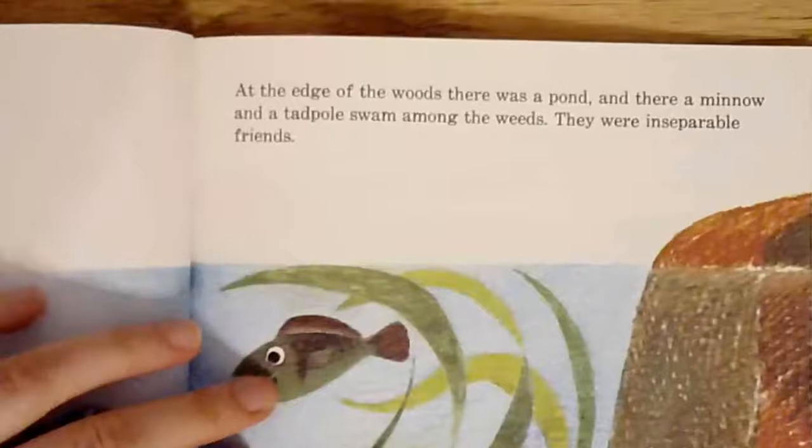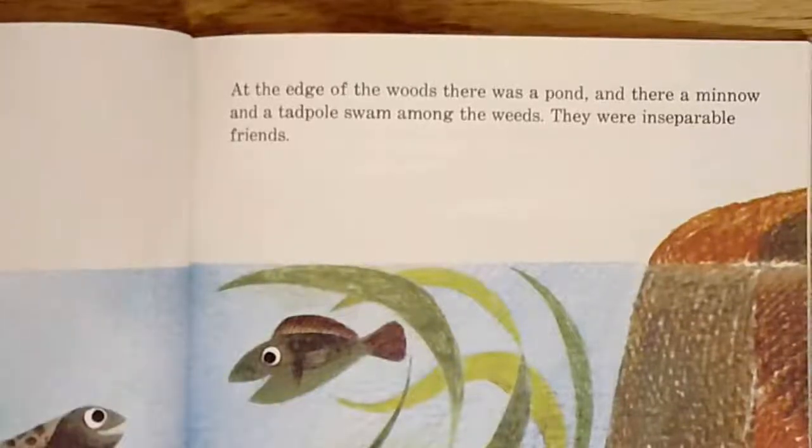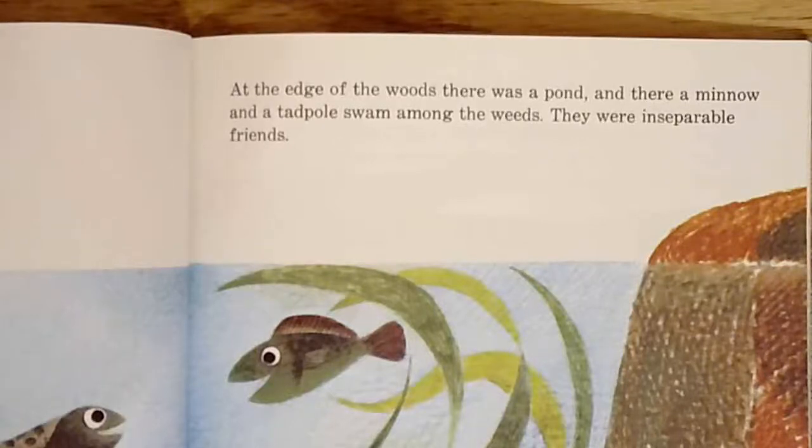At the edge of the woods there was a pond, and there a minnow and a tadpole swam among the weeds. They were inseparable friends.